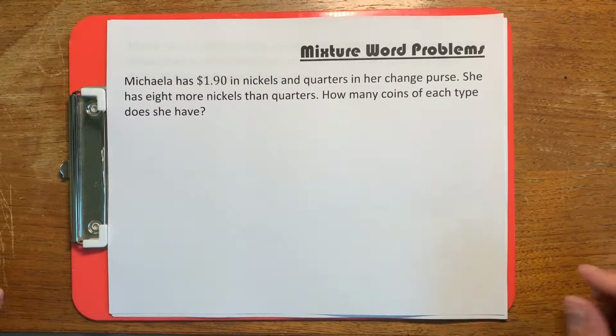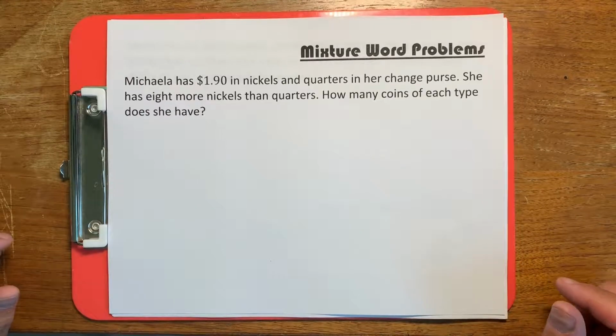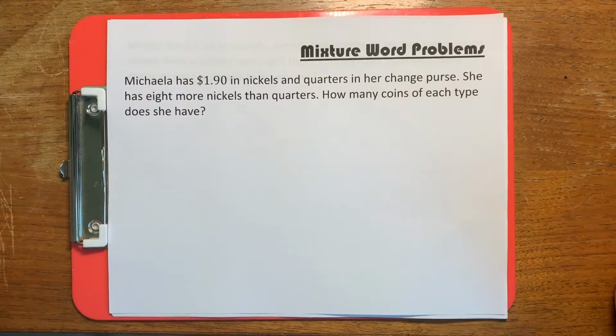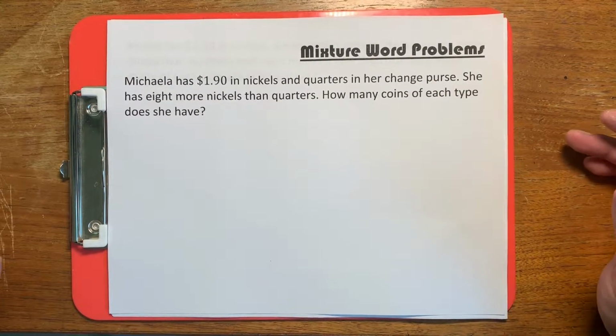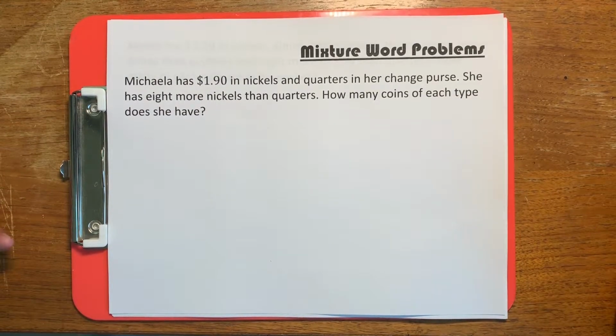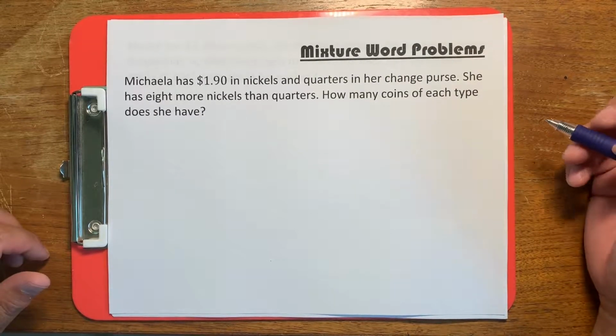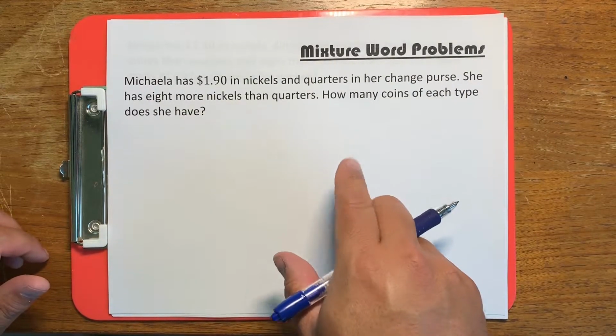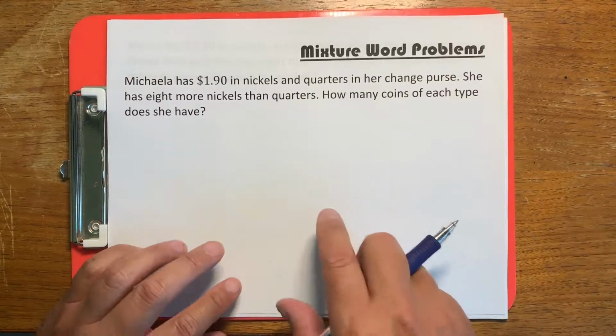What we're going to do in this video is work on mixture word problems. Mixture word problems are problems where you're mixing two different things. Sometimes you're mixing two tickets that are worth different amounts. In this question, we're mixing nickels and quarters. So let's read this.